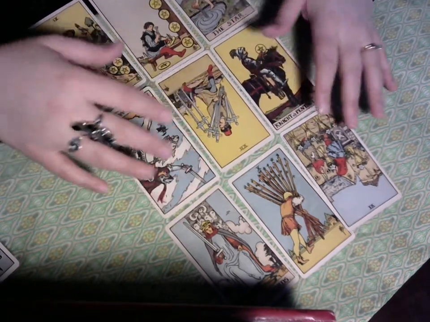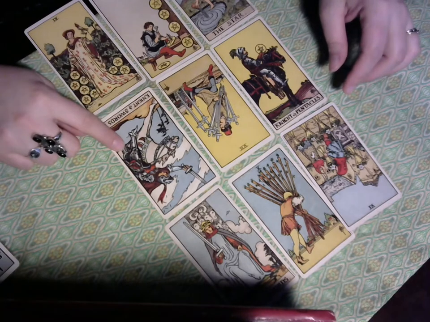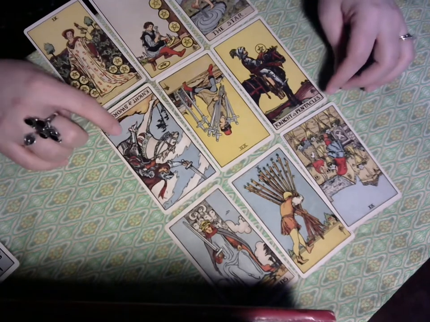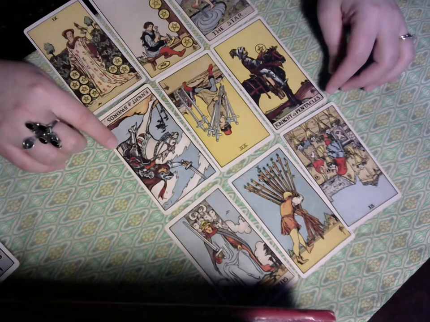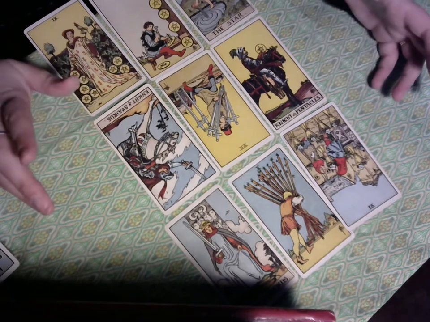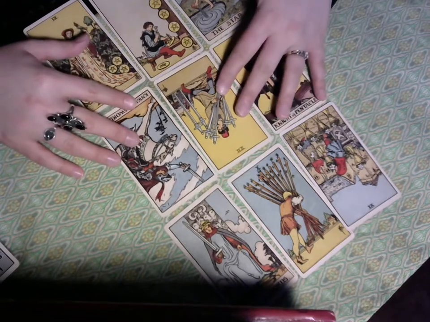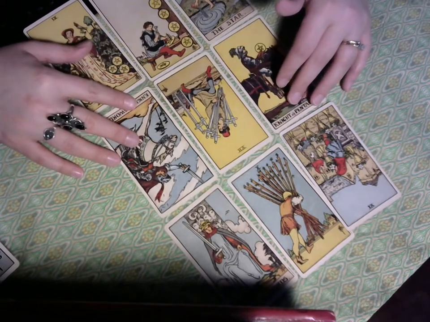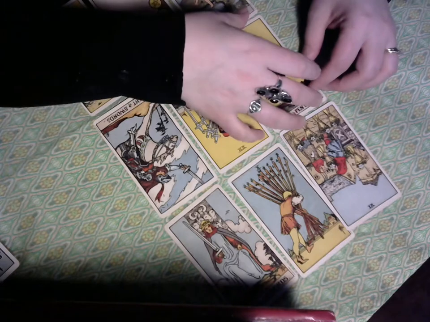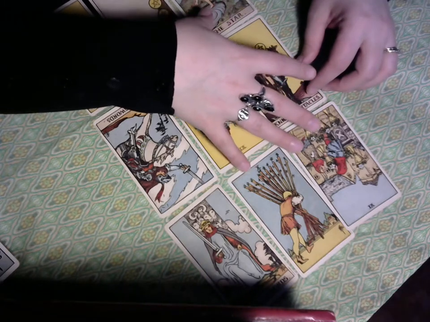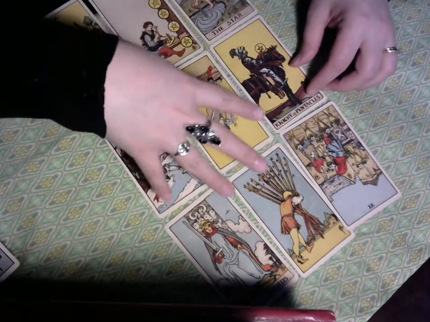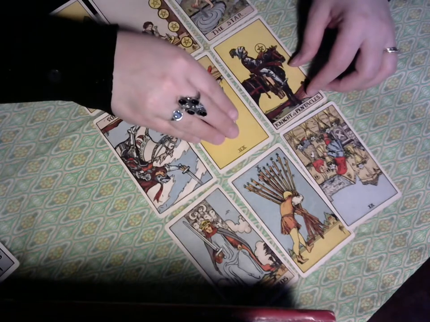So I sound terrible. But then we have the Knight of Swords. This is very fast moving. He's the fastest of the knights. Obviously, the swords are for thoughts and communication. So I would say there's something going on with this guy that she isn't aware of.